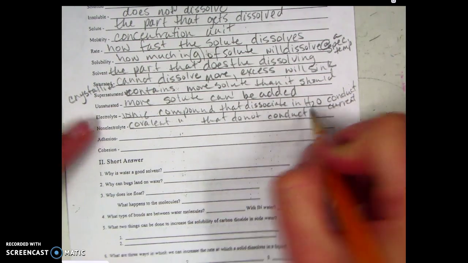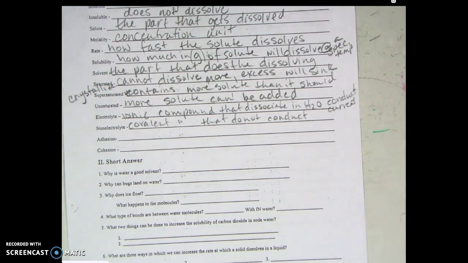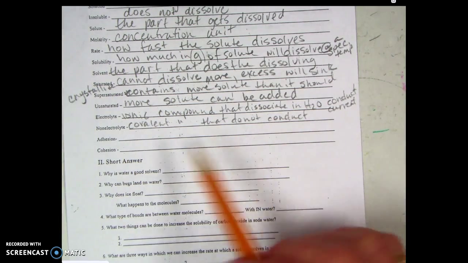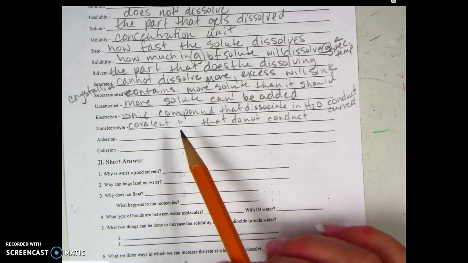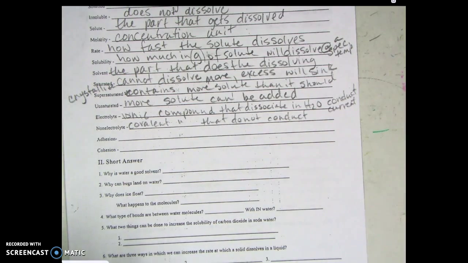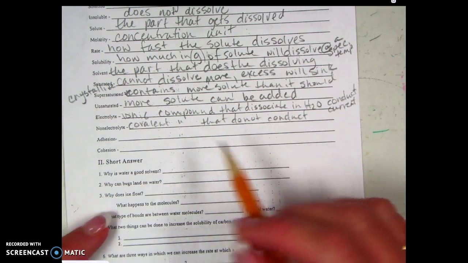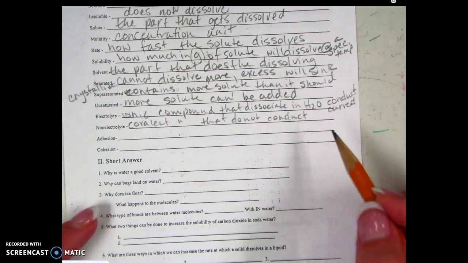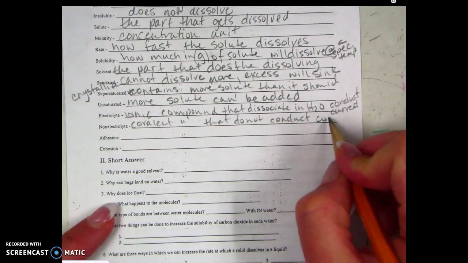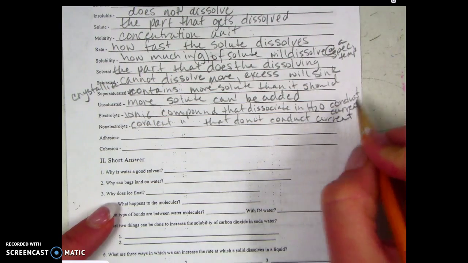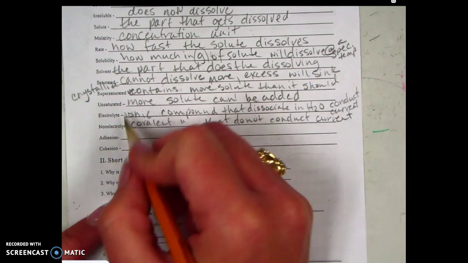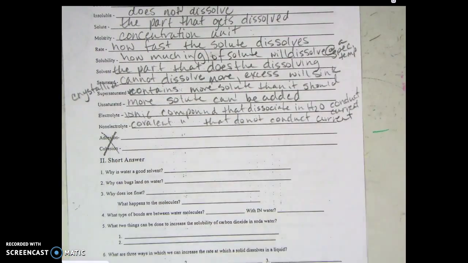Now, for my college-bound students who are going on to upper-level chemistry, polar covalent compounds are called weak electrolytes. Right now we're just keeping it with ionic and covalent. So polar covalent compounds do conduct a small amount of current, so they're called weak electrolytes. Adhesion. Oh, you haven't learned these yet, so we don't have to do that.